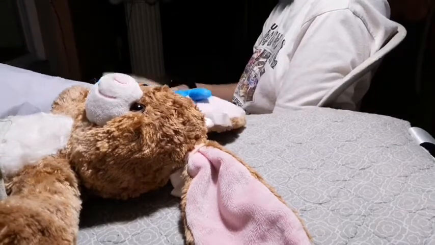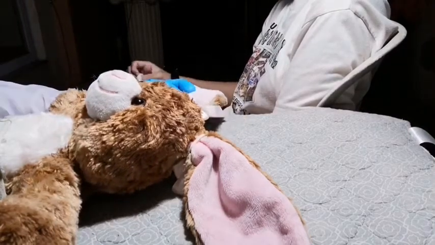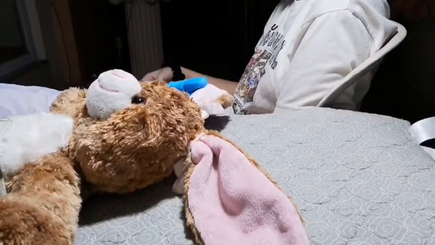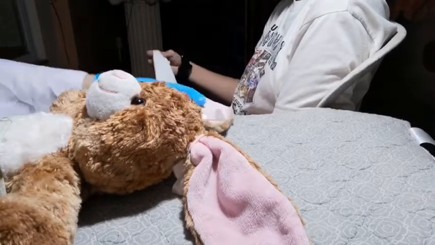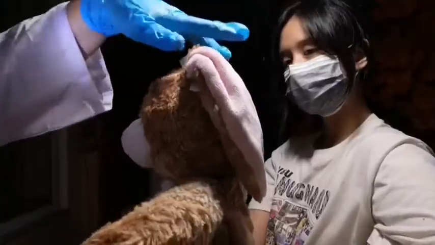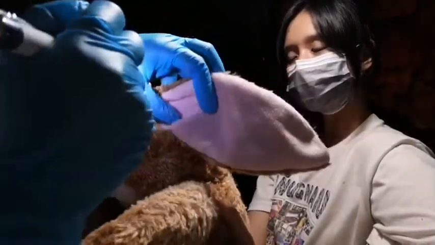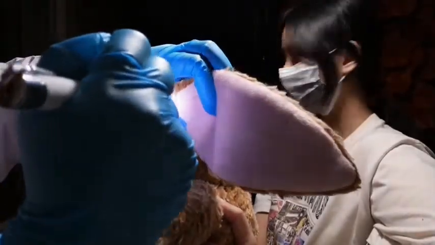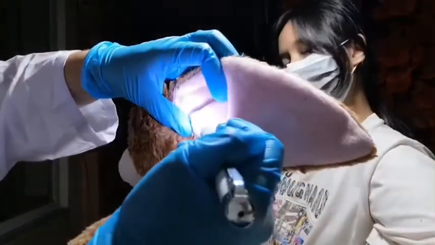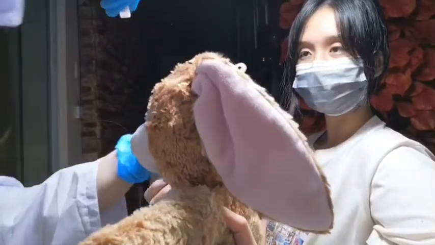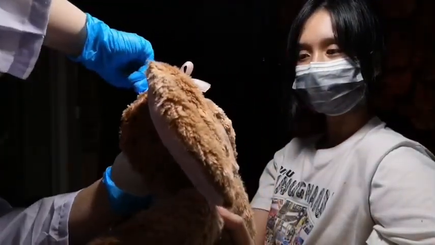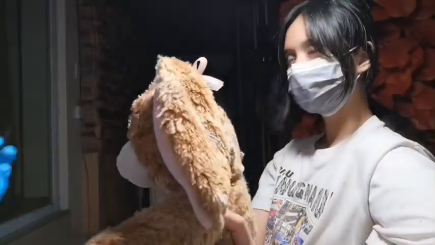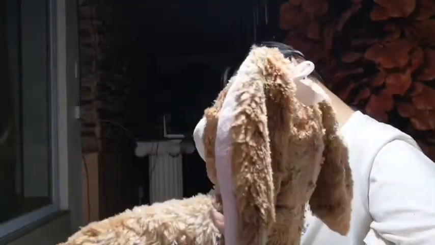So we need to pull the pinna down and back for checking the tympanic membrane. Can you hold the baby, ma'am? Thank you, ma'am. Okay, pulling the pinna down and back to check the tympanic membrane. And other side. Okay. The color of the tympanic membrane is pearly white.